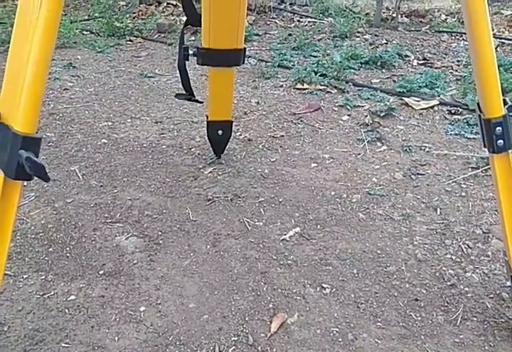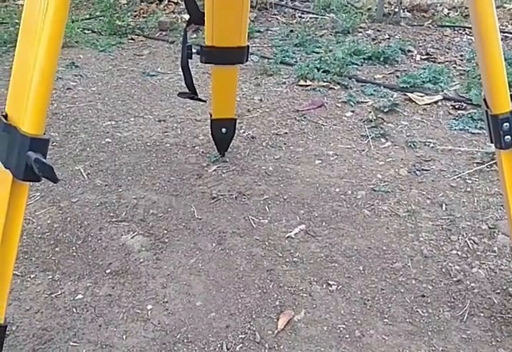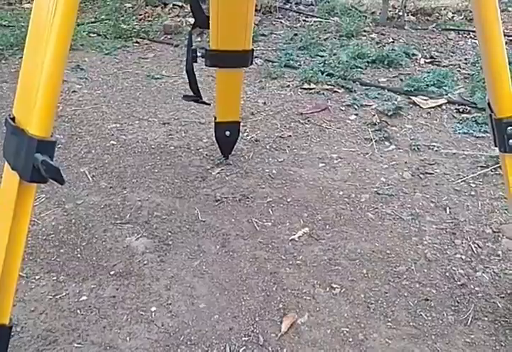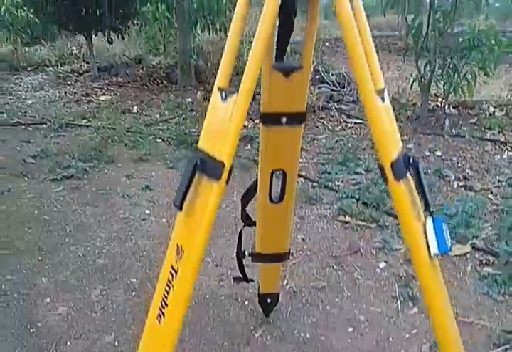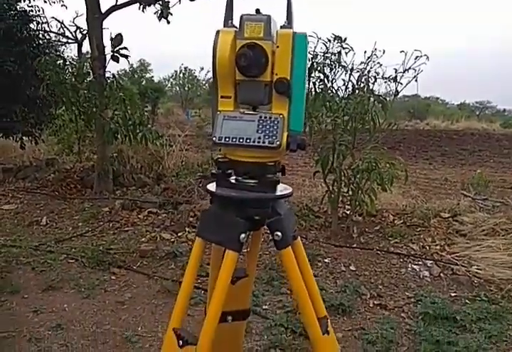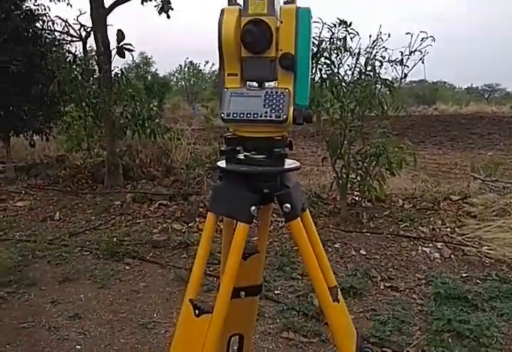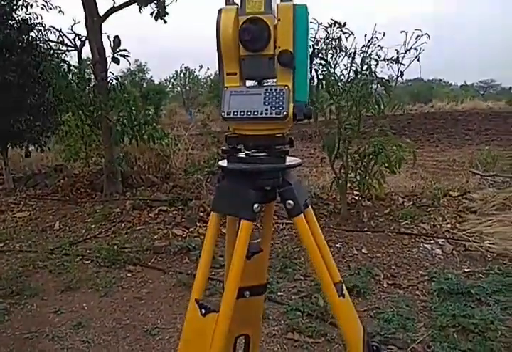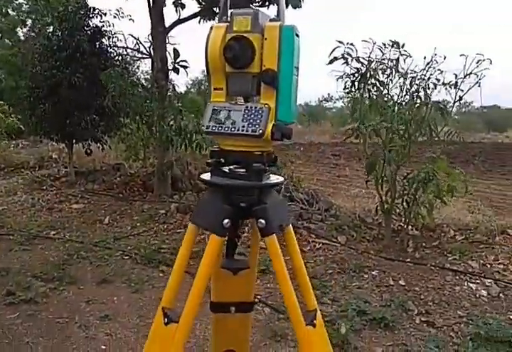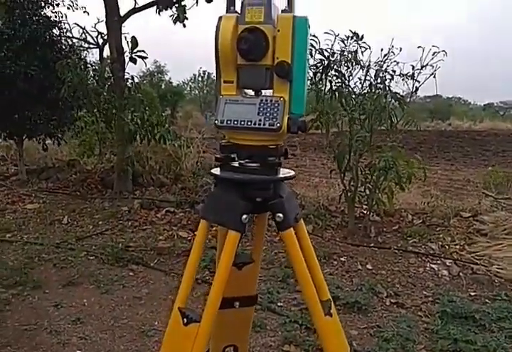At the same time I need to tell what is the reduced level of the center of this equipment. These two things I need to define, or I need to tell the equipment: defining the coordinates of this station, and defining the elevation of the station. At the same time I need to define where is my north direction.